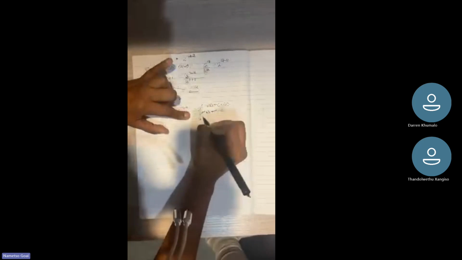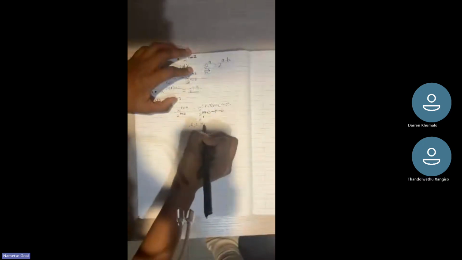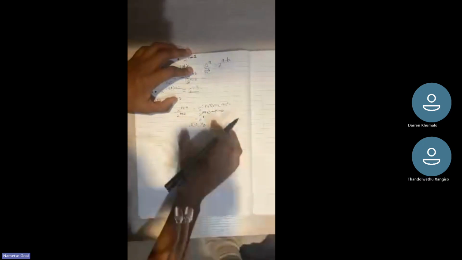And then you're left with what? 3 minus 2. What is 3 minus 2? It's just 1. And anything raised to the power 1 will just be itself. Even if you put 2 raised to the power 1 into a calculator, it's just 2, right? So our ratio is what? 2.